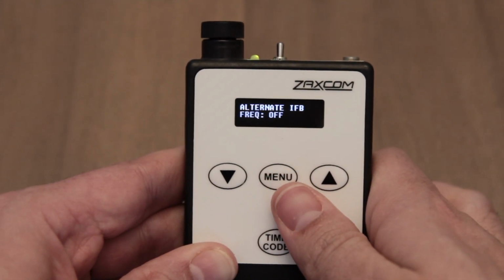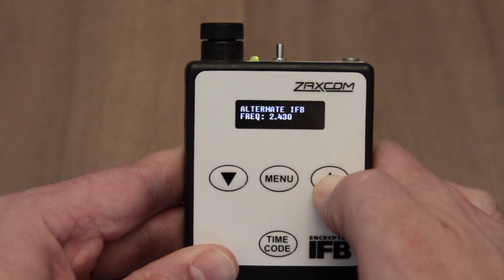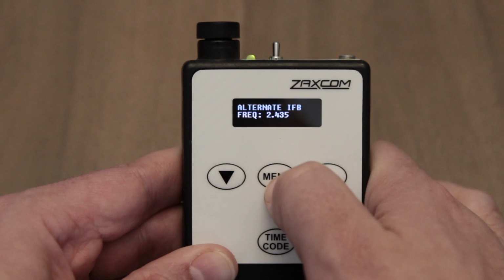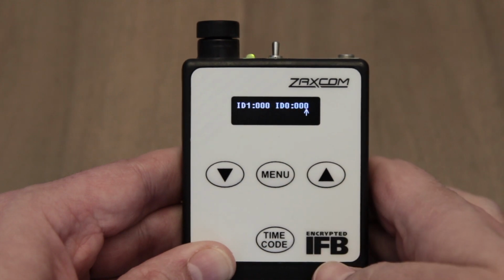Ifb Alternates lets you have 11 alternate frequencies that you can get to from the home page. An example of this is if you have multiple feeds on set, like 2 sound mixers, and you can switch between the 2. After you select the alternate frequency, the other 10 alternate frequencies are automatically generated at 2 MHz apart. So if you set it to 2.410, the next 2 alternates would be 2.412 and 2.414. And the final page is for setting your encryption code if you have one set.